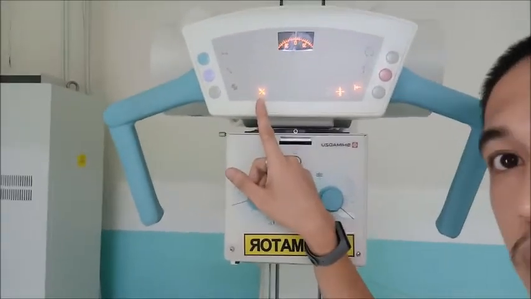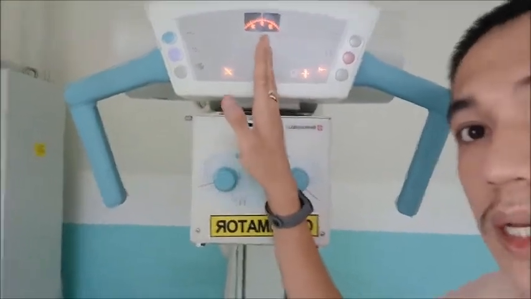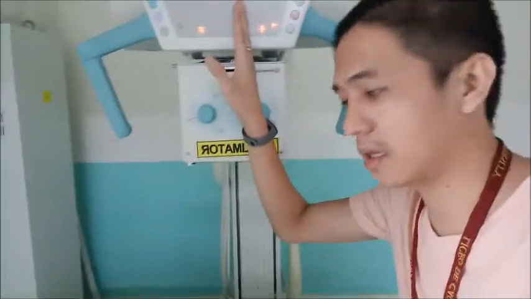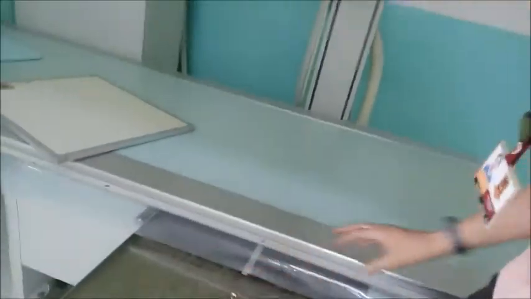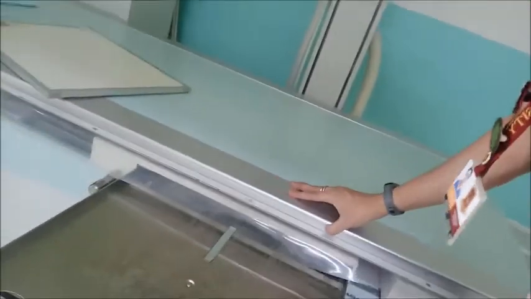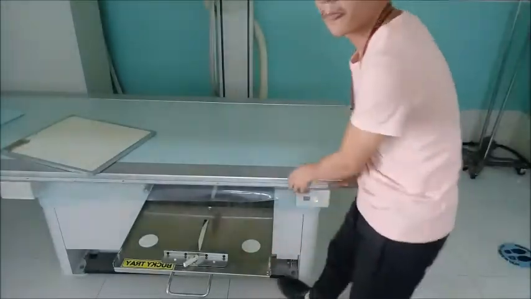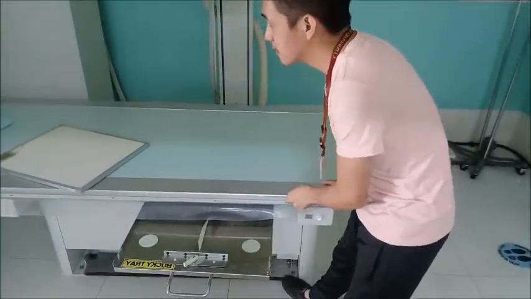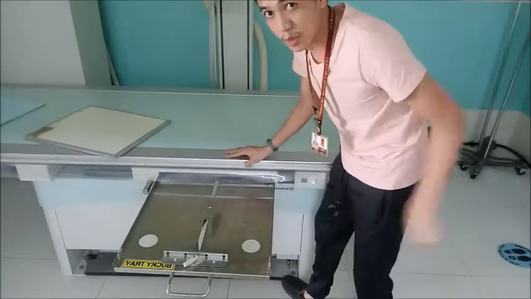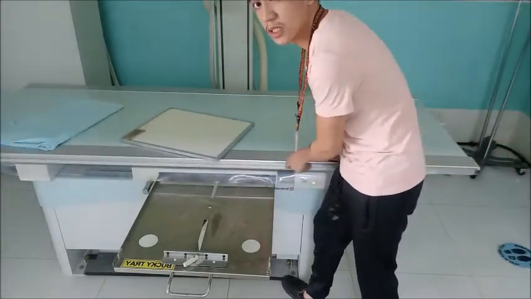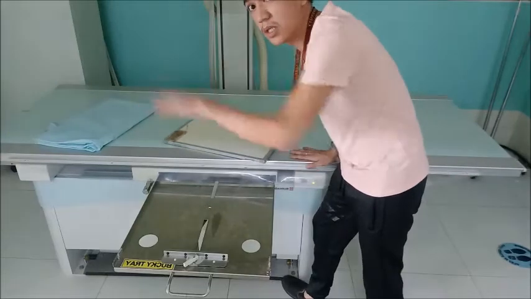This would signify that the tube is at the center of the table. You will notice that the table has a center. The table can be moved, toward here, toward the chest stand, and also toward the console.